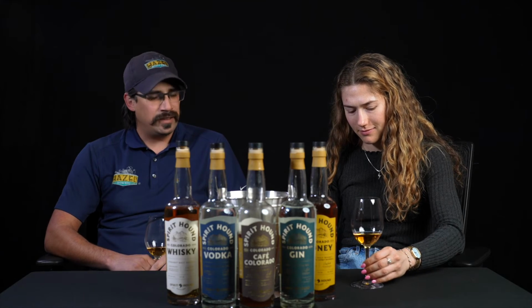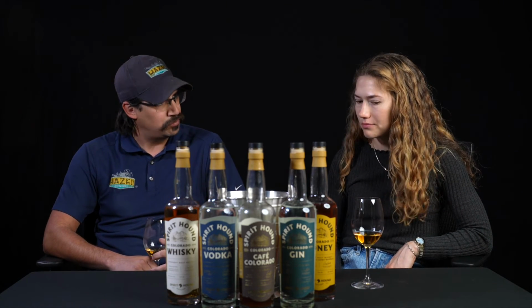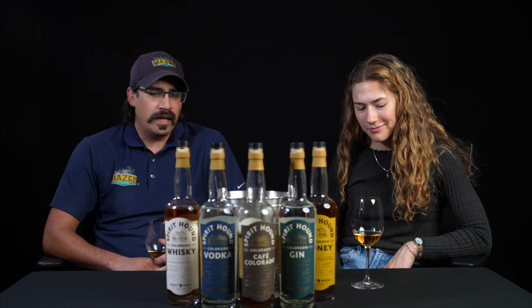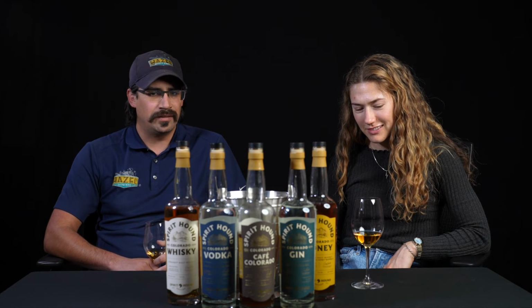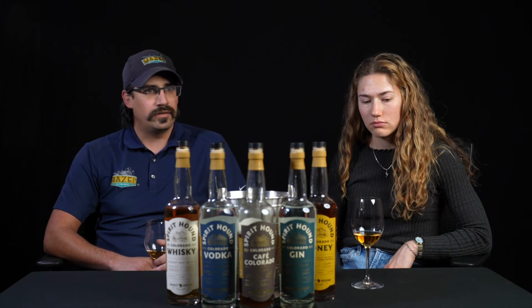I've always felt like Spirit Hound had a Honey Bunches of Oats note to it, those clusters and that honey to it, and definitely got those cereal grain notes, and that American oak is in there, but it doesn't take over the whole thing. It's not like chewing on oak chips. It's very well balanced. So yeah, a local favorite, and they've been refining their malt whiskey for 12 years now.